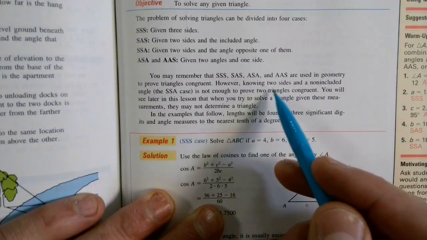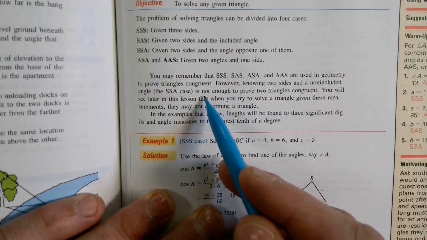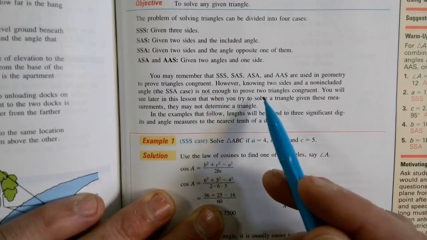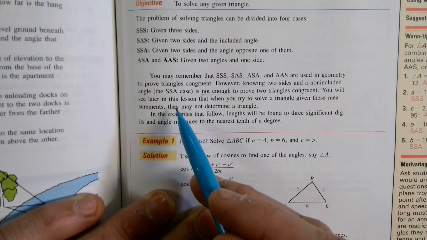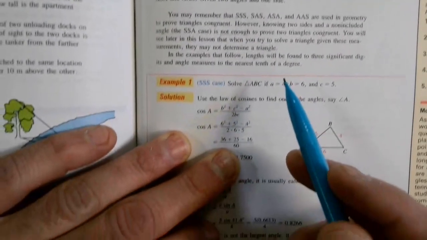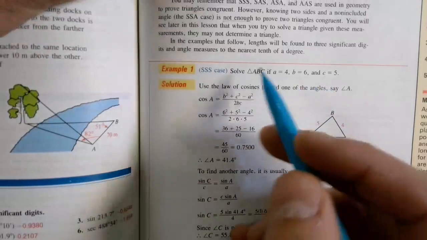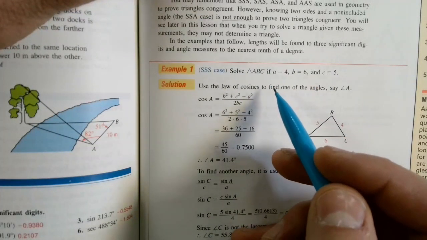But if you know 2 sides and an angle that's not in between them, it's not enough to prove the 2 triangles are congruent. And later in this lesson, it's actually going to cause some trouble as well. So side, side, angle is troubling. Okay. Let's go through the first example. We're going to find any angle measurements or lengths to 3 significant digits.